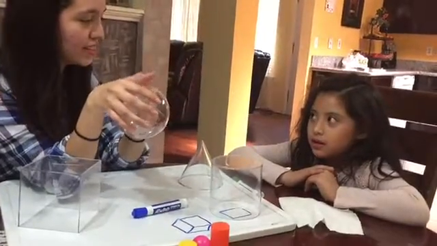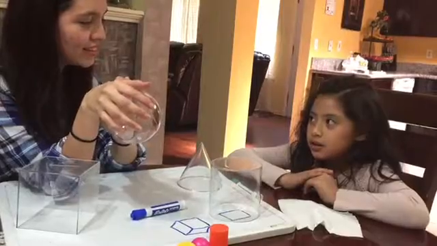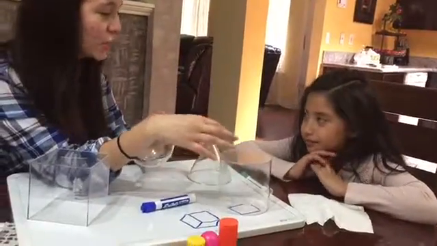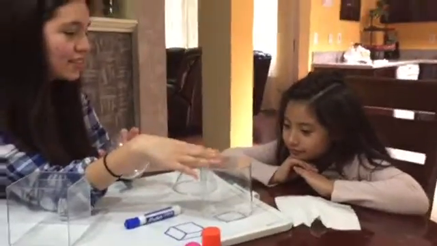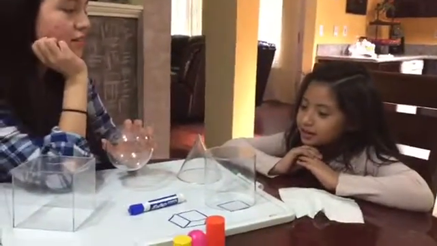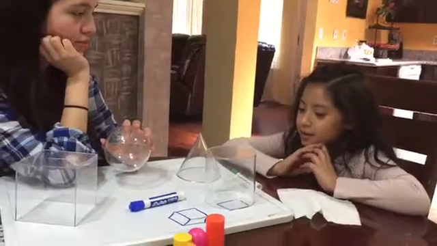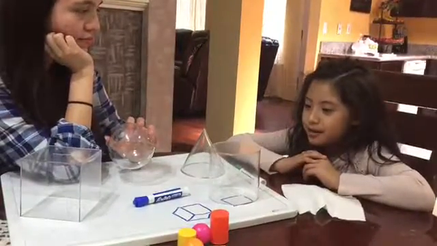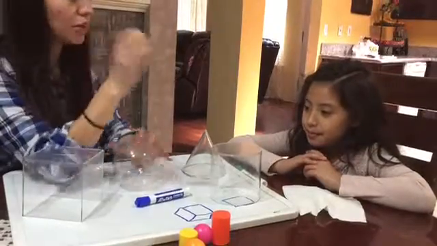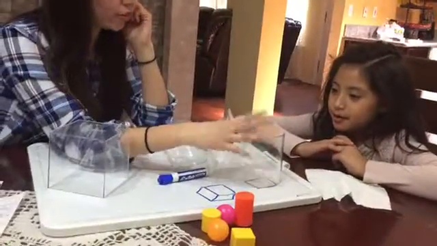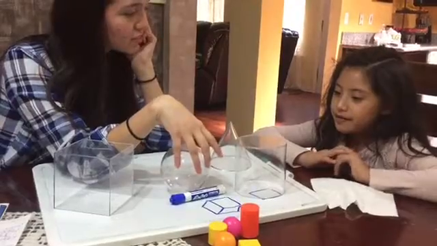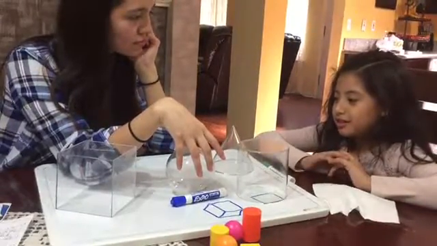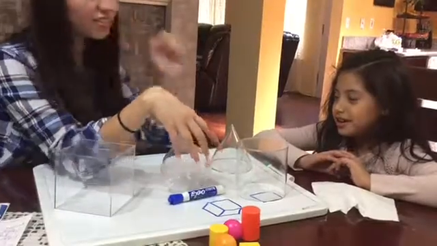Does it start with cylinder? Yes. So can you make a sentence? The cylinder has more. You can talk about the edges or the faces. More faces than the cone. Good.